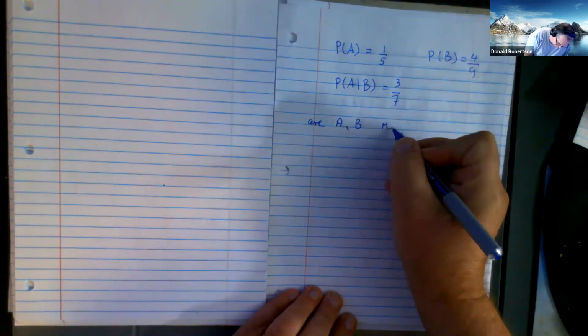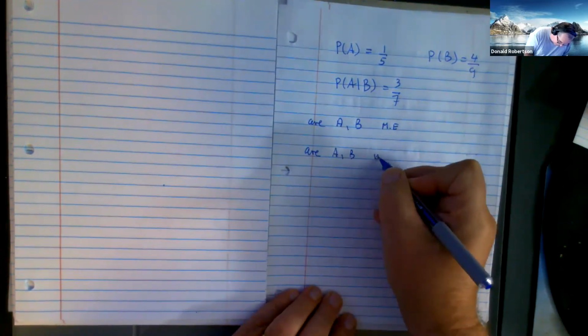And that's all I tell you. Okay. Now, from that piece of information, here are some things that you should be able to tell me. Are A and B mutually exclusive? And are A and B independent or not?